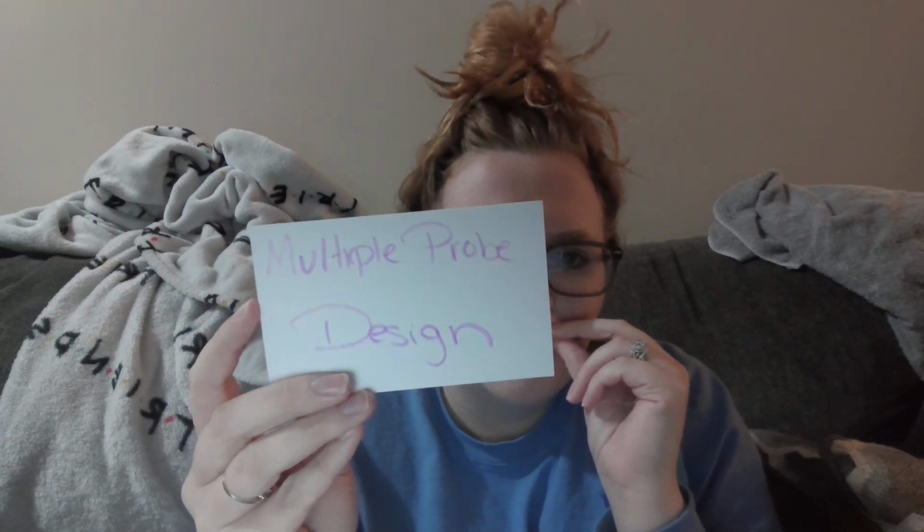Baseline data are collected consecutively for tier 1, while data are collected only during probes across subsequent phases. Multiple probe design. I think that was a little less than half, so I might grab 2 or 3 more.